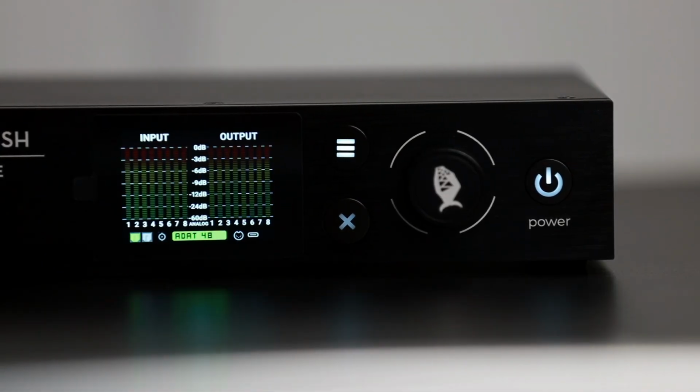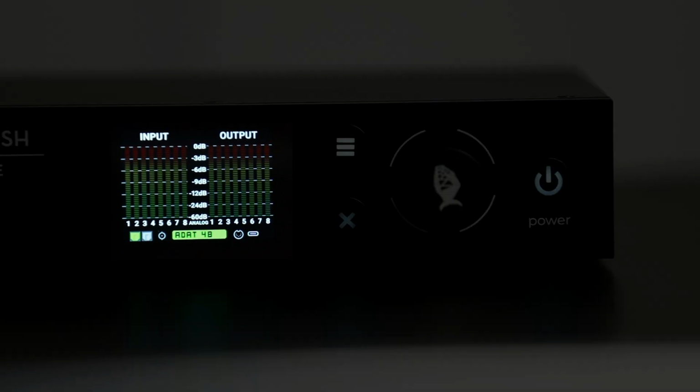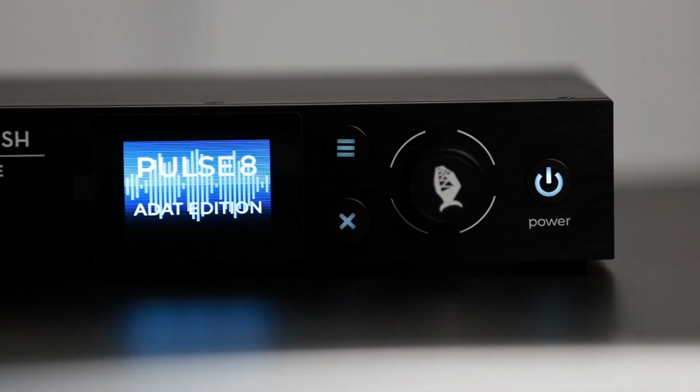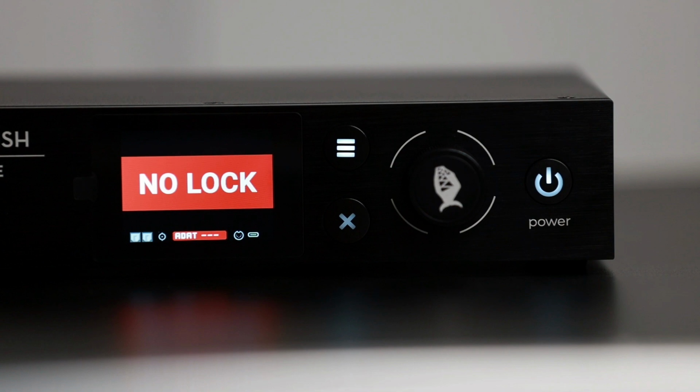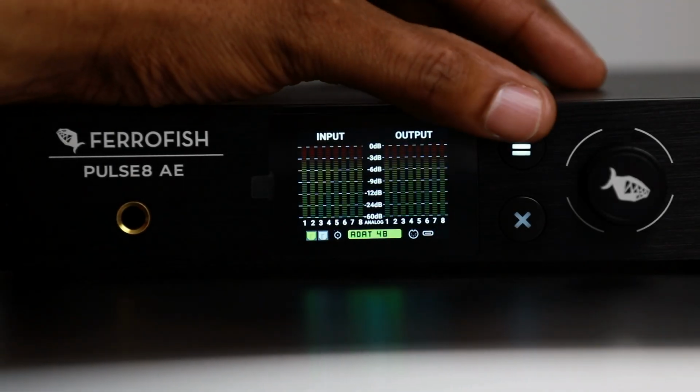The Pulse 8's main display shows signal levels for all 8 analog inputs and outputs, clock source, sample frequency, MIDI, and USB connectivity. It will automatically detect the sample frequency from the clock source input. If no connection is found, the display will read no lock as shown. Pressing the menu button brings you to the main menu.